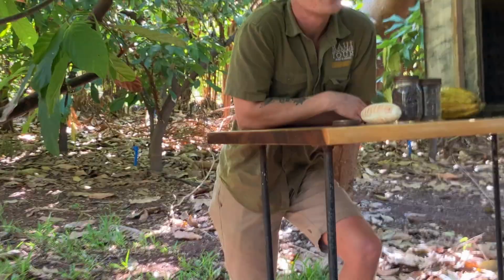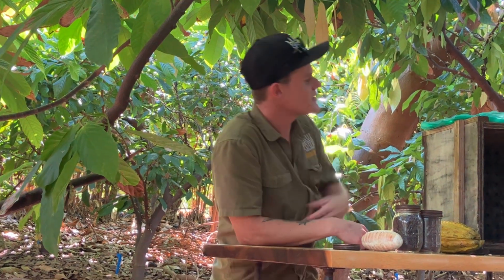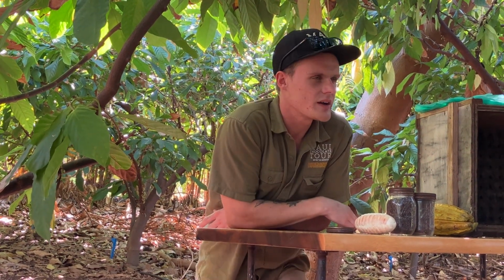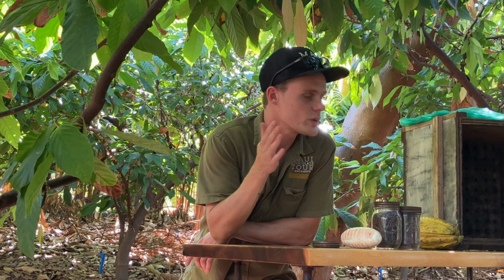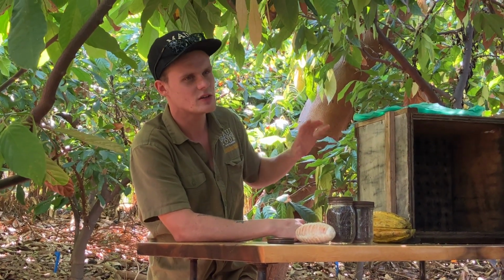How many pounds of wet beans do you ferment at one time? So this bag is going to be about 70 kilos. I think it'll be roughly about there. The real box is about 3 to 4 times the size of this, right? So I think it was somewhere around 80 kilos, 90 kilos, something like that per big box.